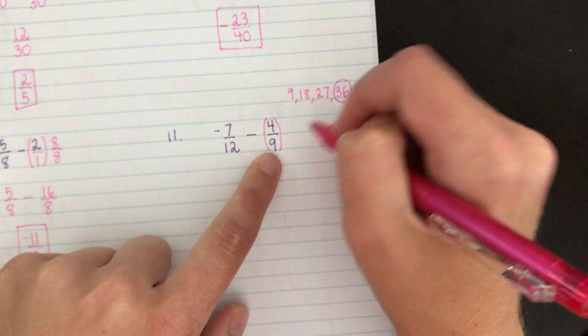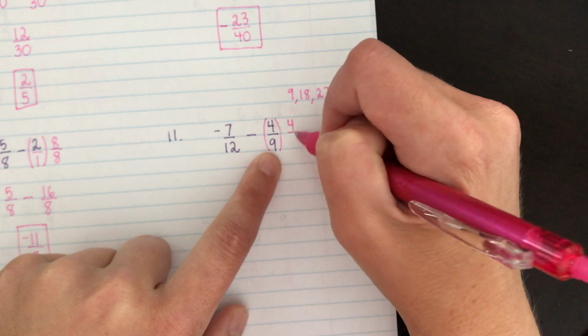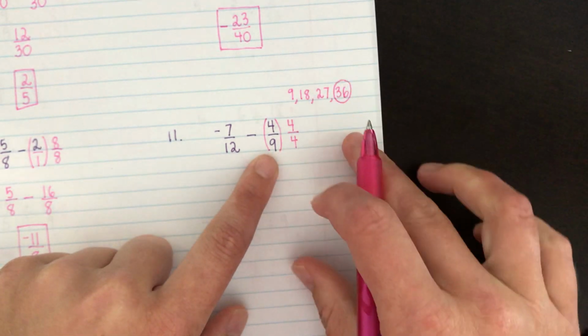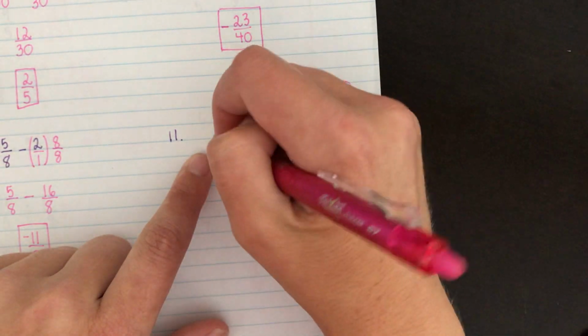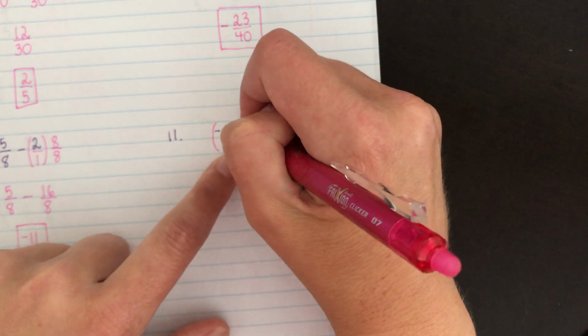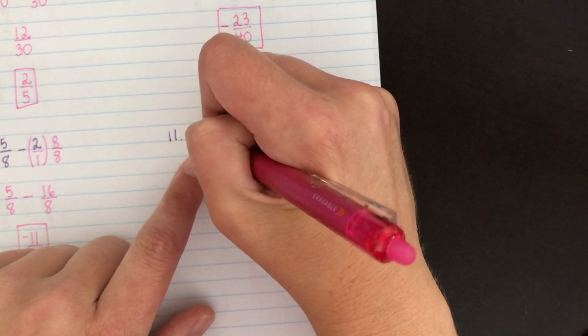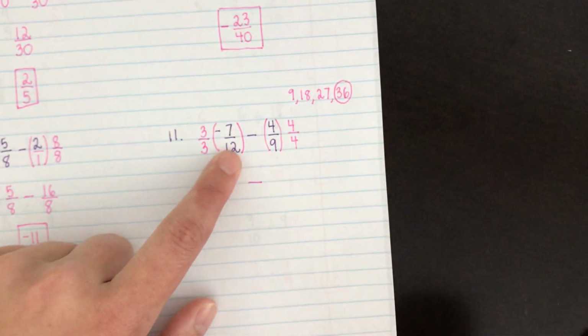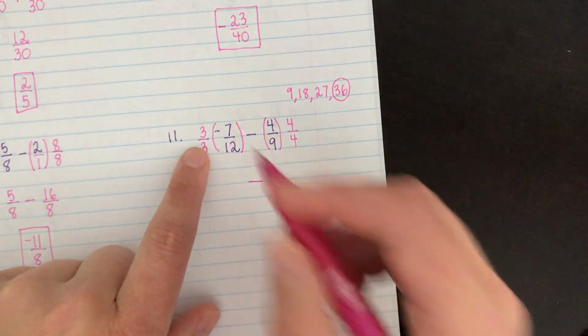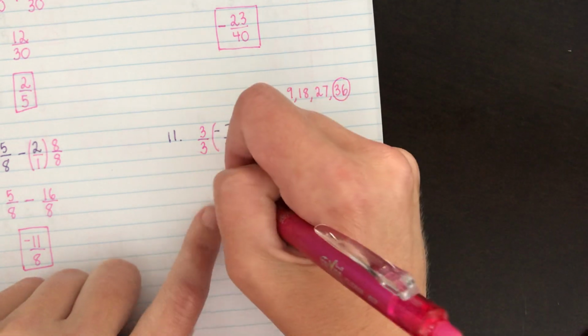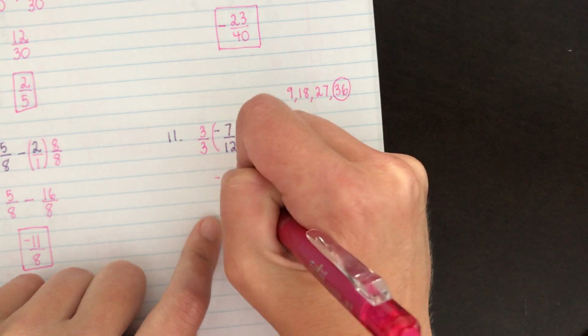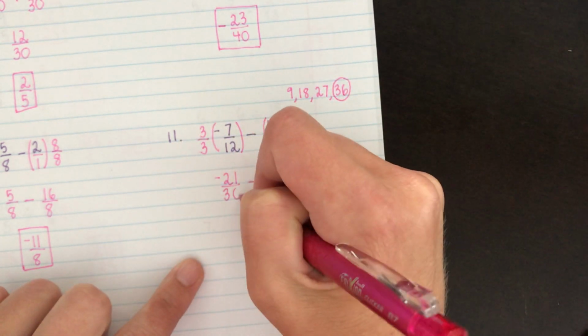That means I'm going to multiply this by 4 over 4 to give me that common denominator of 36. And then I'm going to multiply this guy. Now, that negative does belong to this fraction, so you do put it in the parentheses. I need to multiply this by 3 over 3 to give me that denominator of 36. So 3 times negative 7 is negative 21, over 3 times 12 is 36.